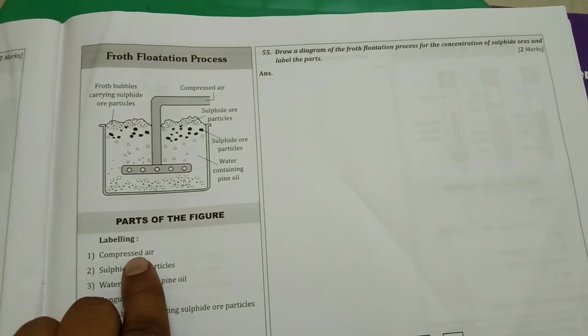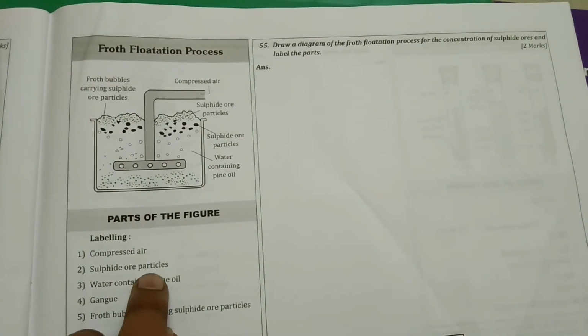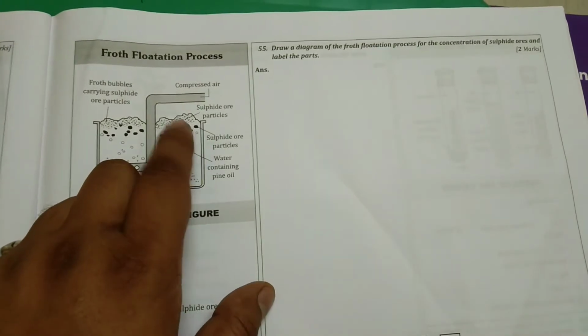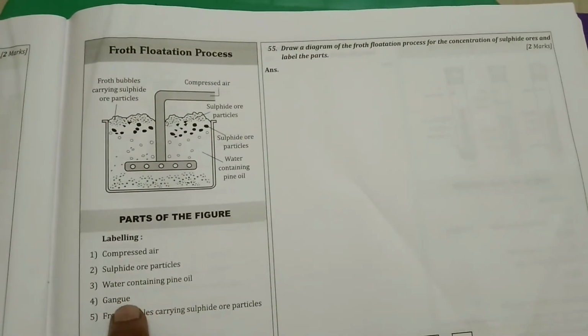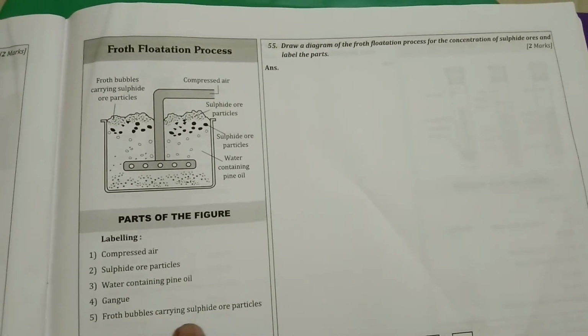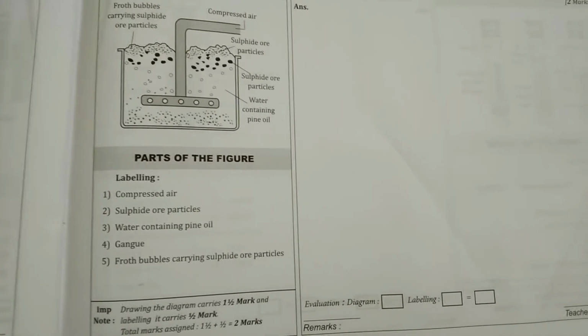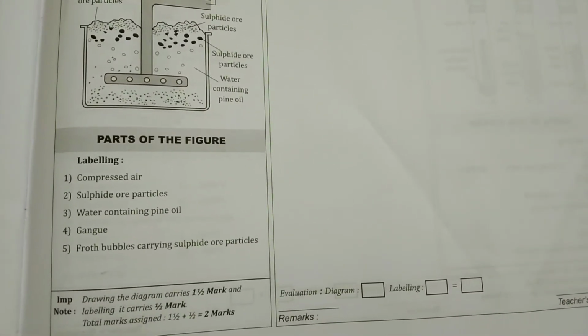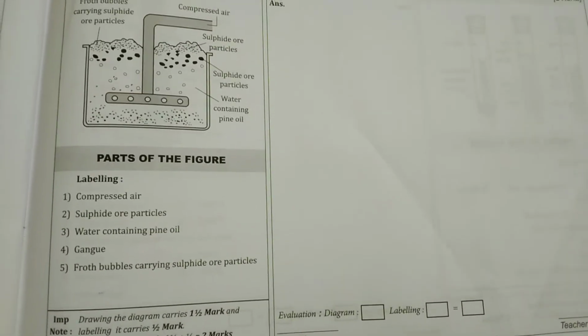Here we have compressed air that will pass through over here, and sulfide ore particles. These are sulfide ore particles, and water containing pine oil as well as gangue. Then the froth, with bubbles carrying sulfide ore particles. Okay, this diagram: drawing the diagram carries 1.5 marks and labeling it carries half a mark. Total marks assigned is 2 marks, children.